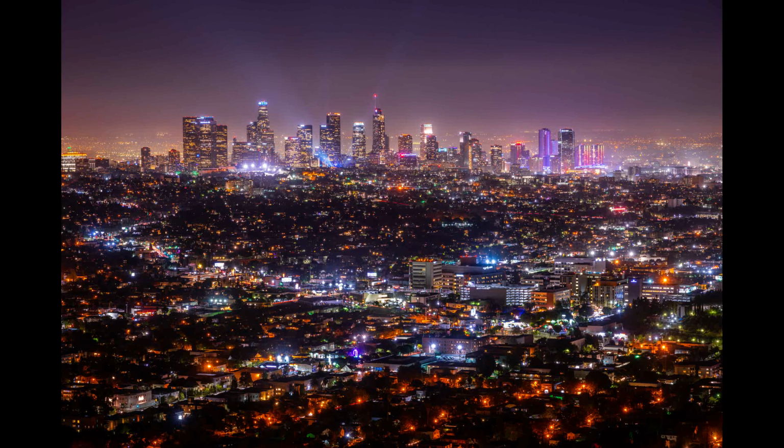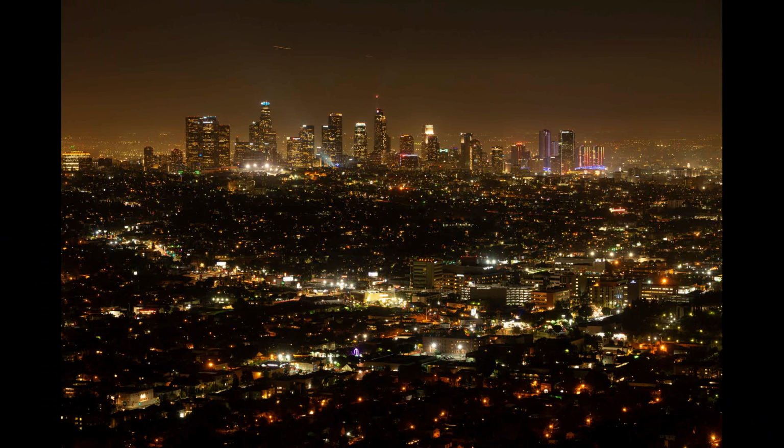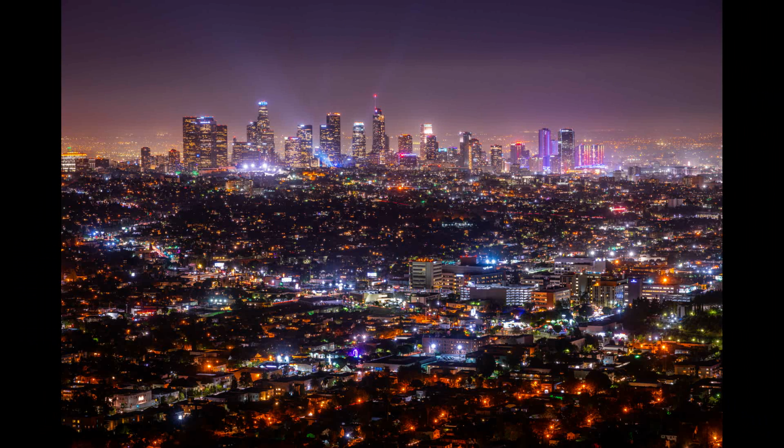Today I will be showing you how I edit this photo from this to this. It will be one image I will be editing today in Lightroom.